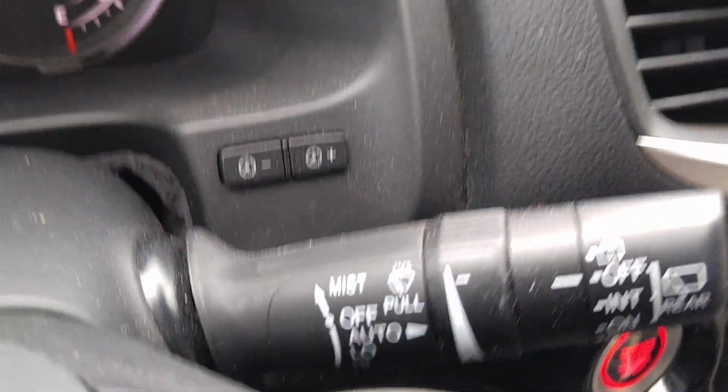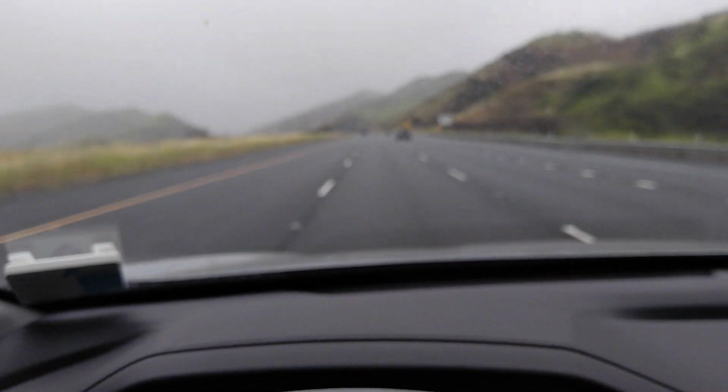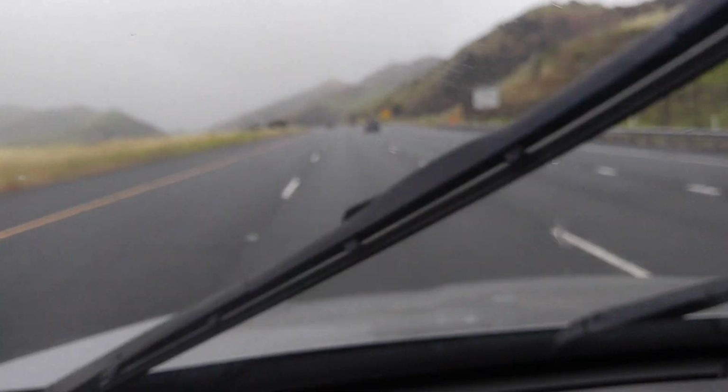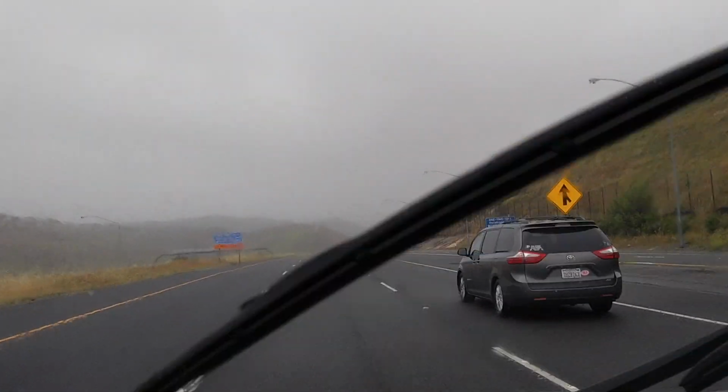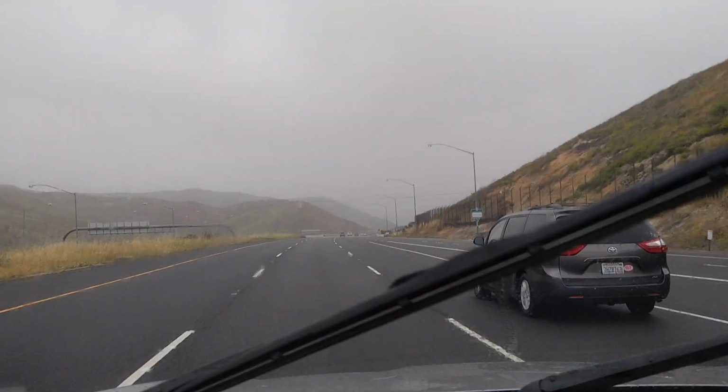Okay, so we're driving on the freeway, and it was just sprinkling, raining, and if it's sprinkling lightly, it's not gonna come on. Okay, so as you can see right now, it is raining hard, so it's going faster.